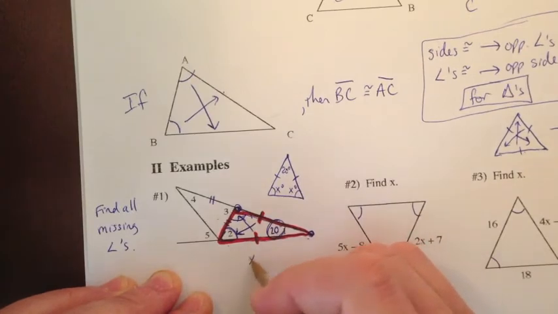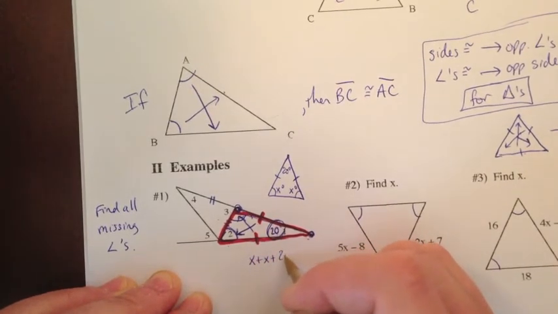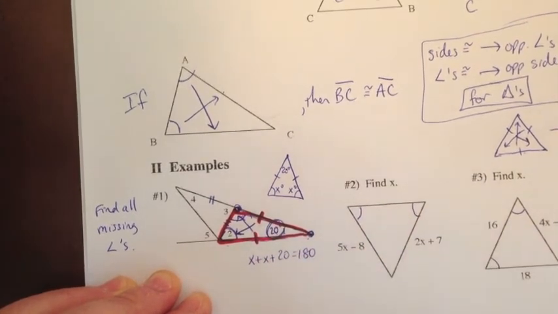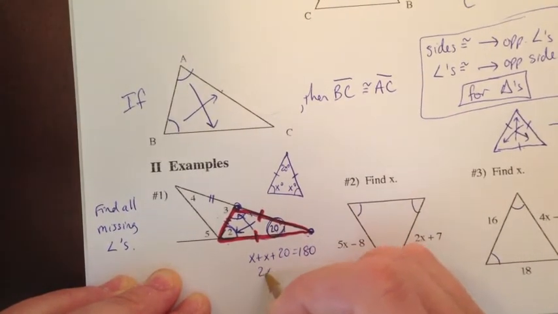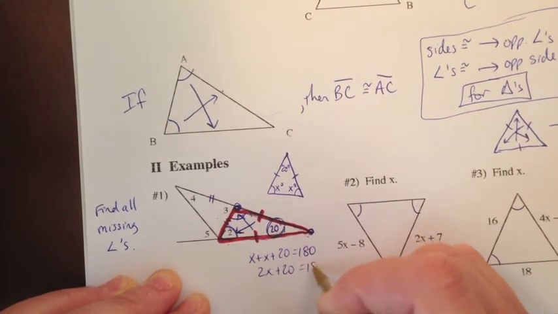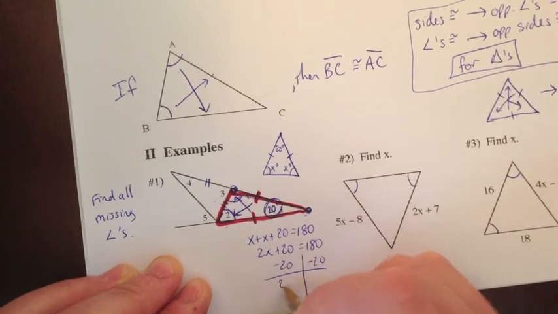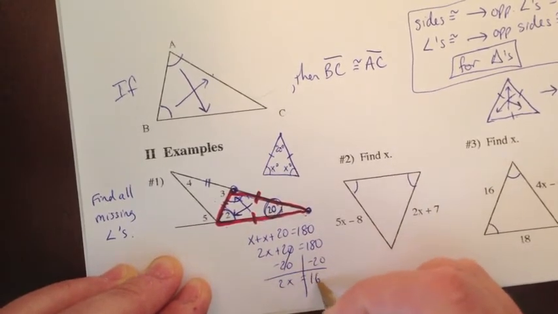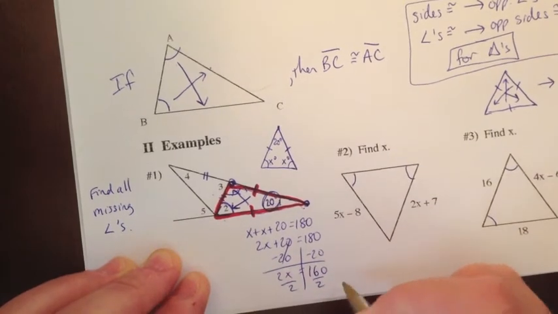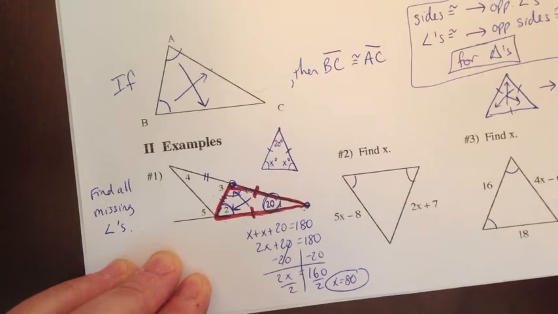So x plus x plus 20 equals 180. You get 2x plus 20 equals 180. We'll go minus 20, so we get 2x equals 160. Divide by 2, and x is equal to 80.